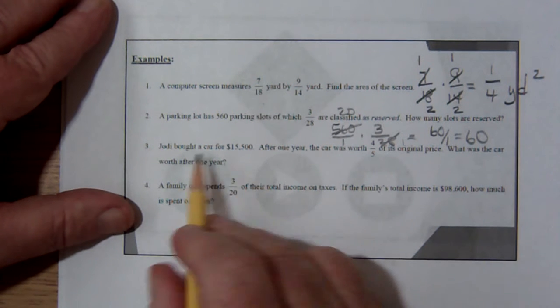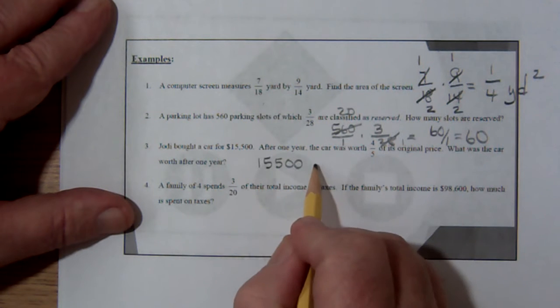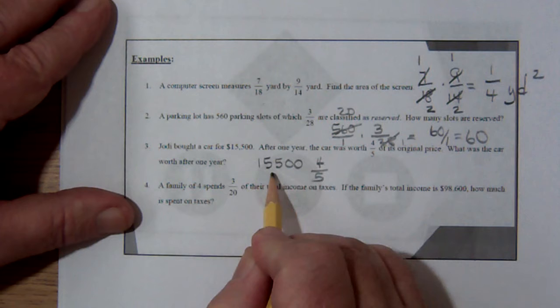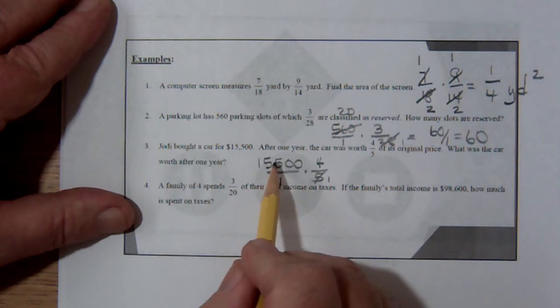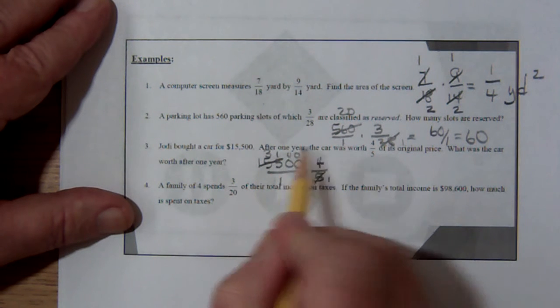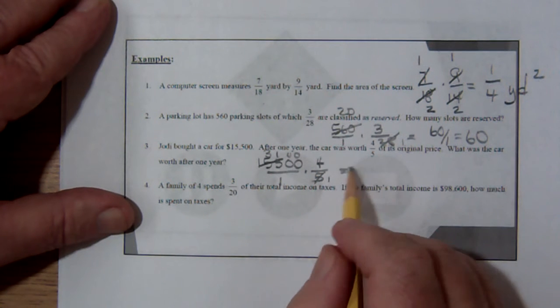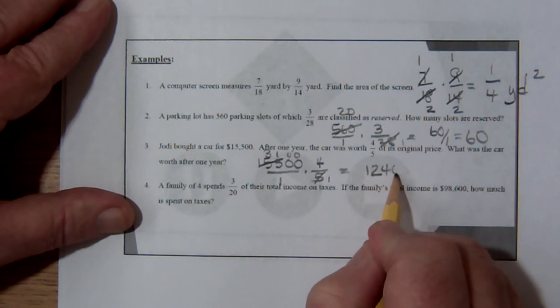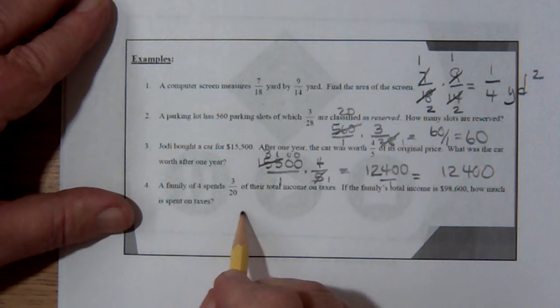In the next problem you have someone buying a car for $15,500 and it is worth 4/5 of its value after a year, so this is what we're multiplying. So we have a common factor. So 5 goes into 5 once, 5 goes into this 3,100 times. And so we're taking 4 times 3,100, and when we do that we're going to have 12,400 over 1, or 12,400 being our answer.